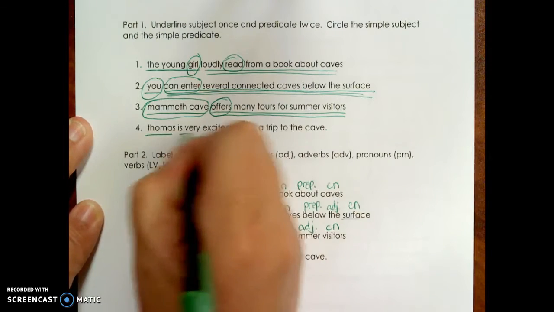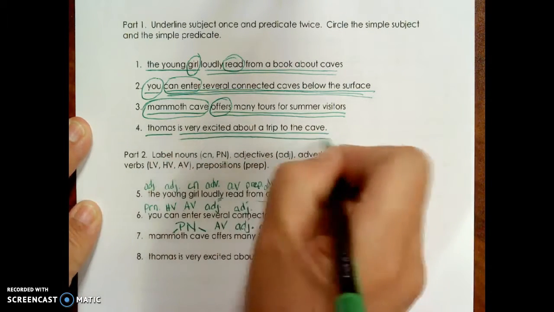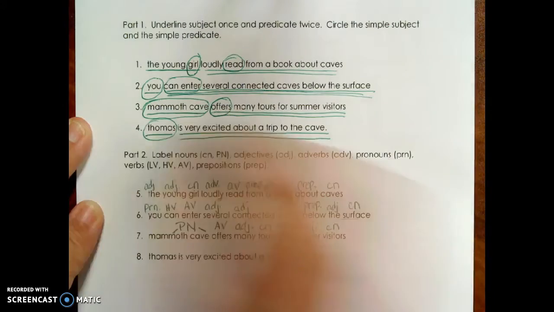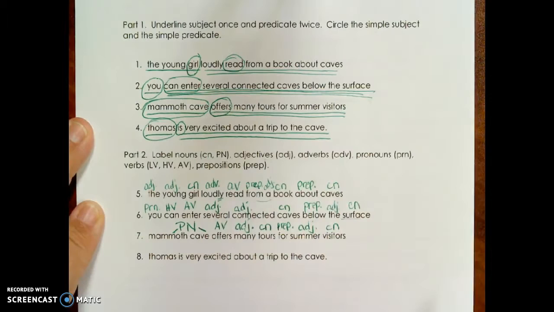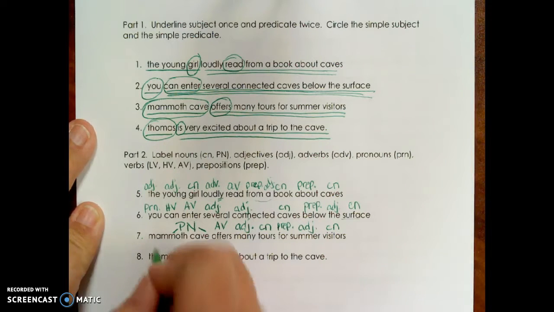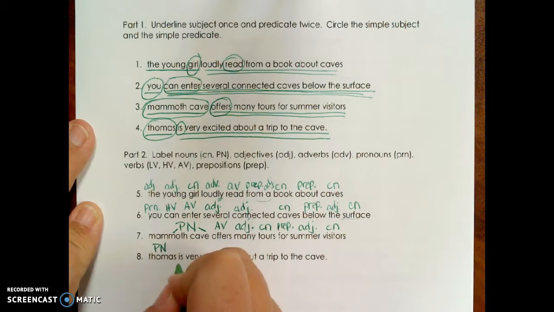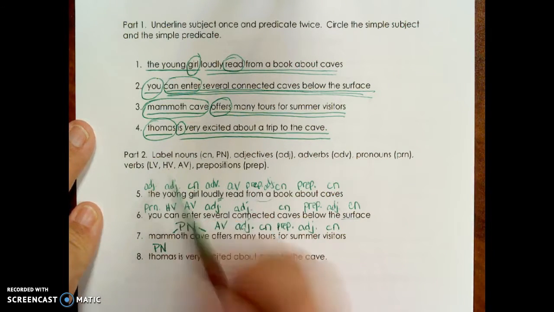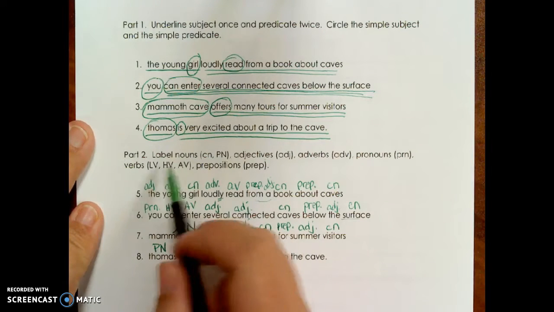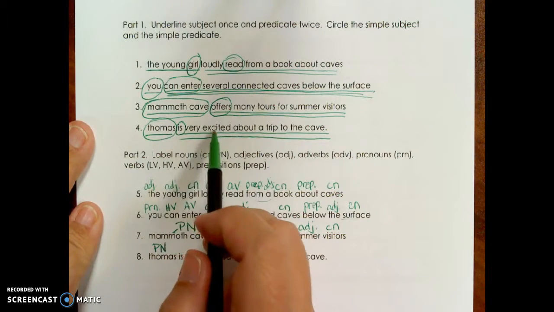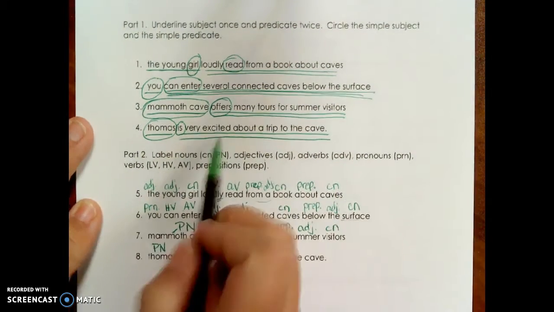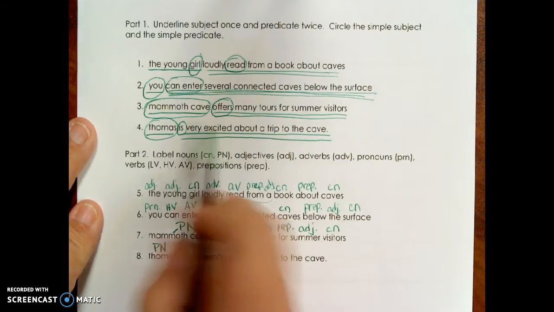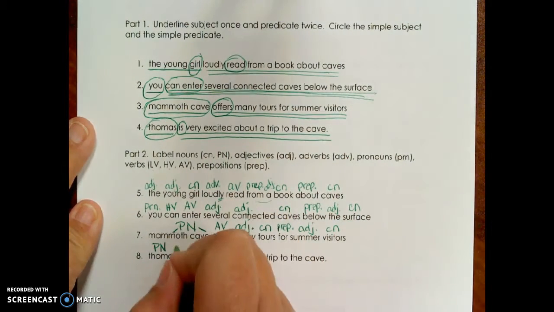Thomas is very excited about a trip to the cave. Thomas is our subject and also our simple subject, and is is our simple predicate. Let's come down here. Thomas, our subject, is a proper noun. Is is our verb. We know that it can't be a helping verb if it's by itself. If it were to be a helping verb, the only thing it would go with is excited, and excited is not something you can do. In this sentence, it's not an action. It's describing how Thomas is. So that leaves linking verb for is.